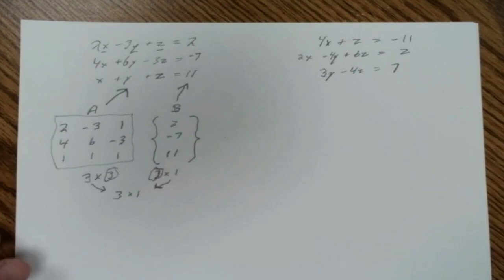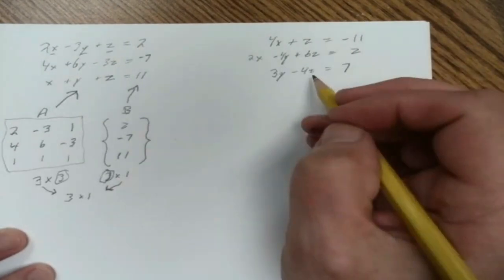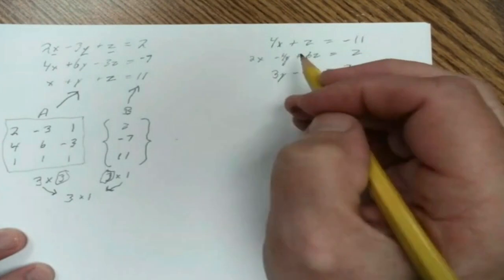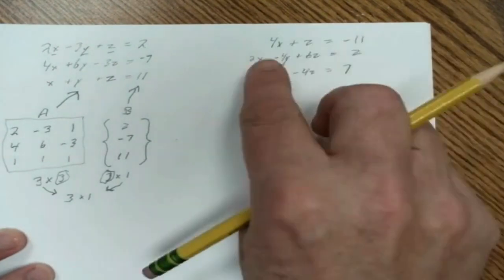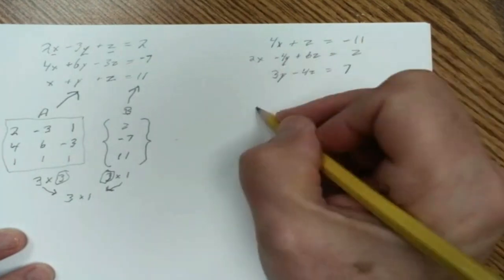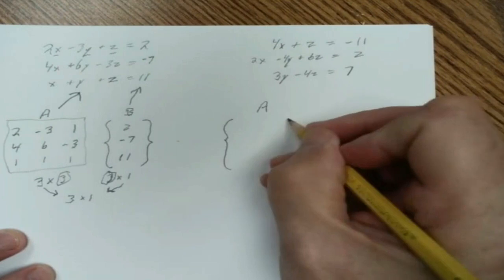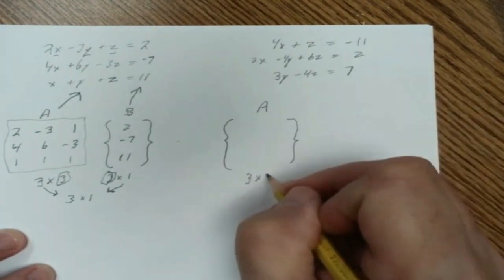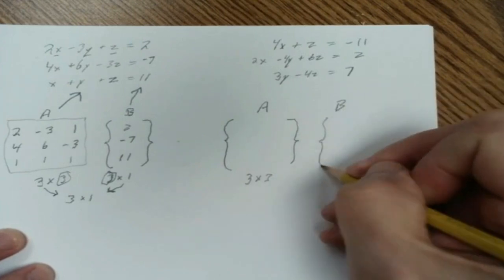So let's try another one. Like I say, we're not going to go ahead and solve that. That's an earlier lesson. We're just learning how to represent systems of equations. So here we have an x and a z. We have an x, y, and z. We have a y and a z. So obviously we're still dealing with three variables. So A is going to be a 3 by 3 matrix, just like it was in the last one. And then B will still be a 3 by 1.